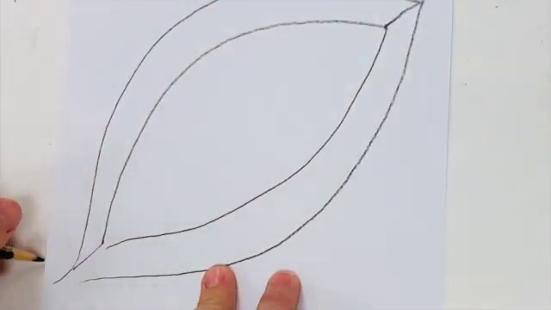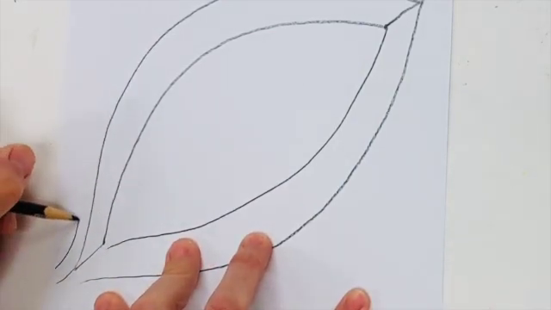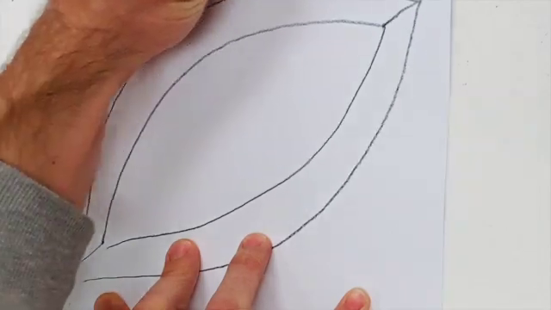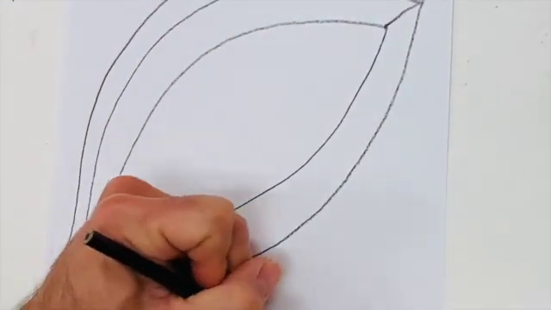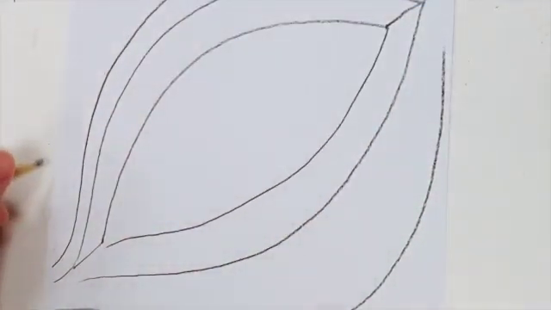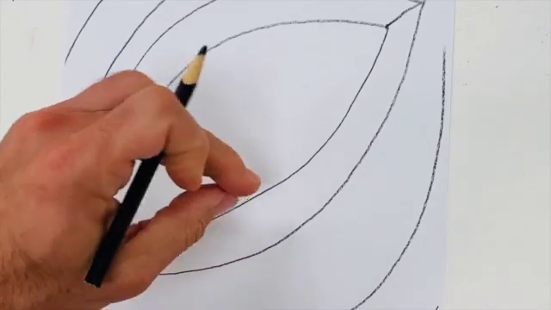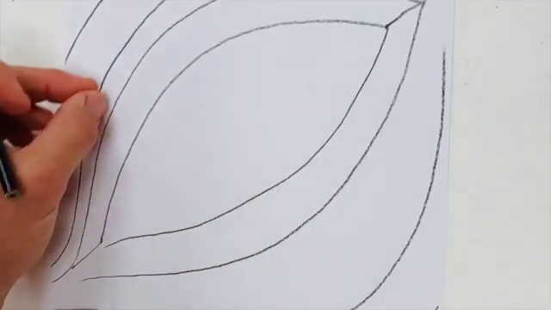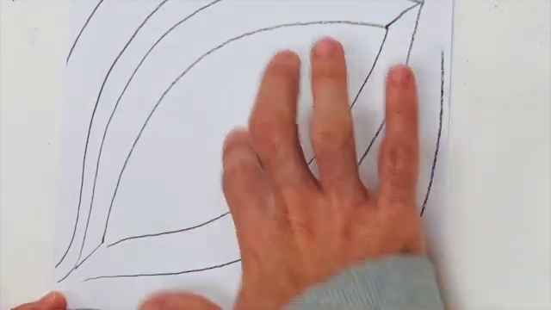I'll add a few more of those lines, some with small spaces, so that means the lines are close together, and then some with bigger areas in between the lines. That'll make it a little bit more interesting to have some spaces with big areas and some that are closer together. Now I'm going to create my pupil.